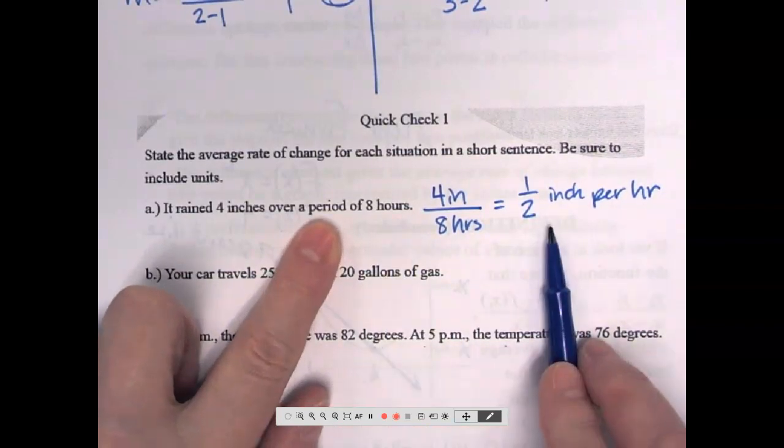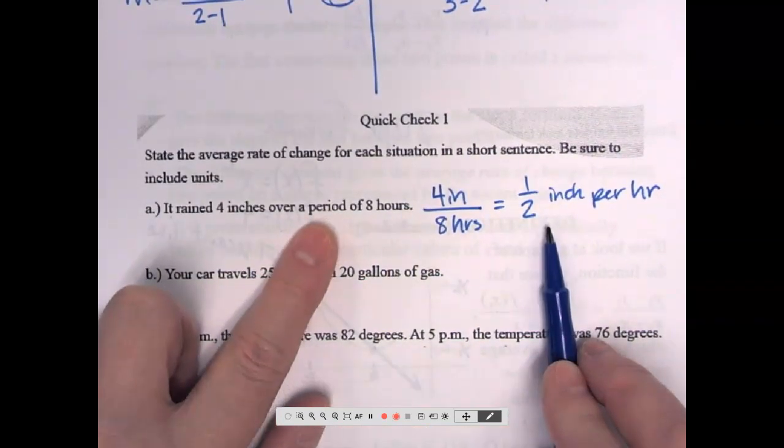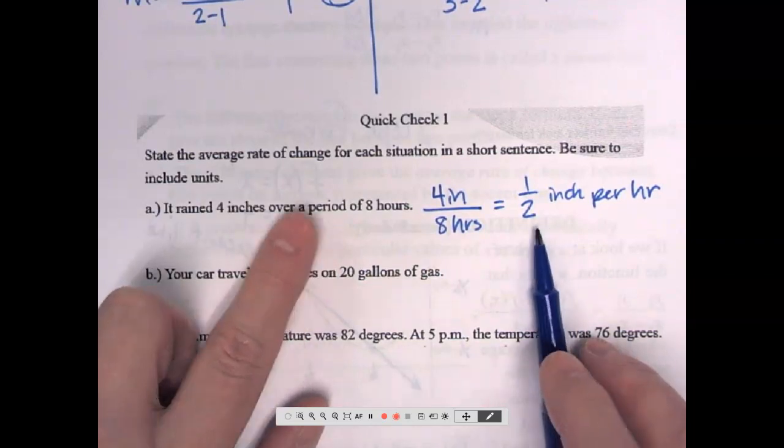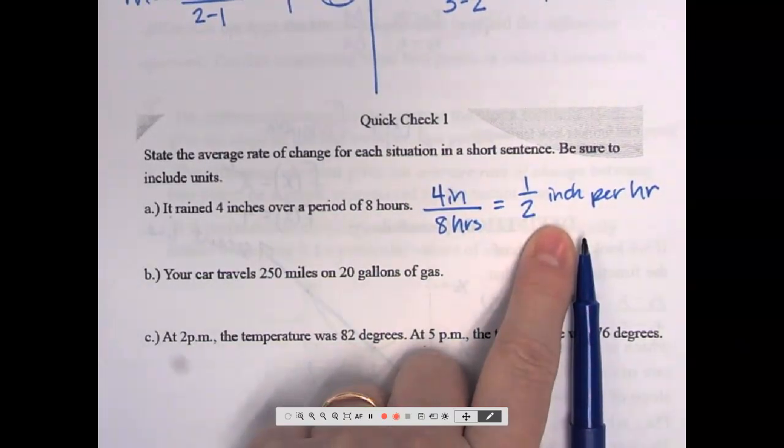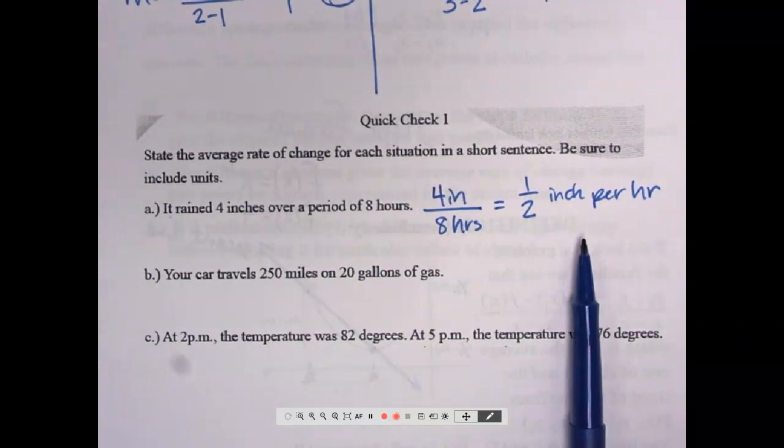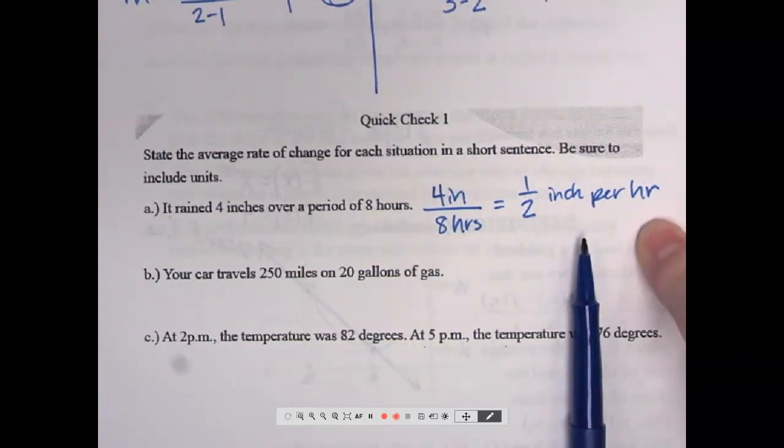Does that mean it rained a 1/2 inch each hour? Now listen to this question. Does that mean that it rained a 1/2 inch each hour? It was the average, right? It could have been the bulk of the rain in the very last hour. Or it could have been a steady 1/2 inch of rain over the span of 8 hours. That average doesn't mean that happened each hour. It's just the average over that span of time.